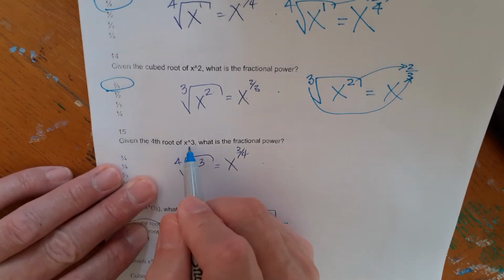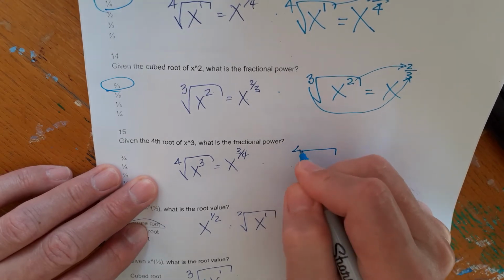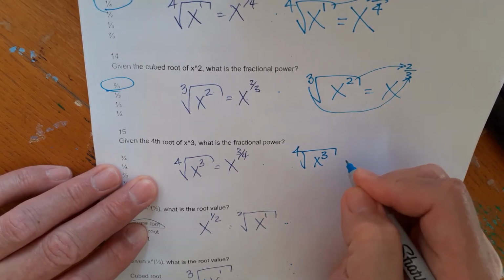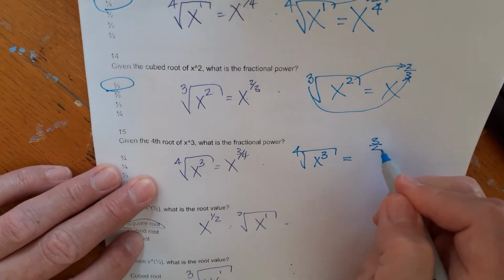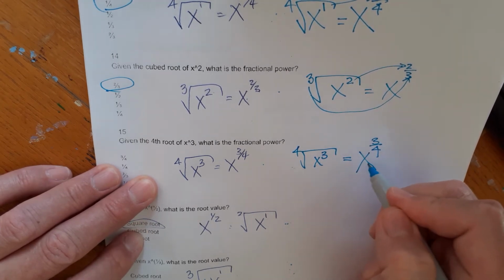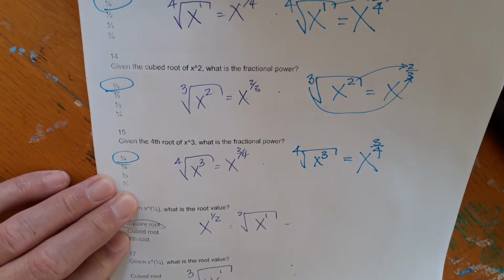Given the fourth root of x cubed, what is the fractional power? All right, so we've got a fourth root of x cubed. The 3 goes on top of the fraction, the numerator. The 4 is the denominator, and the x remains the base. This is x to the 3/4 power. So what is the fractional power? 3/4.